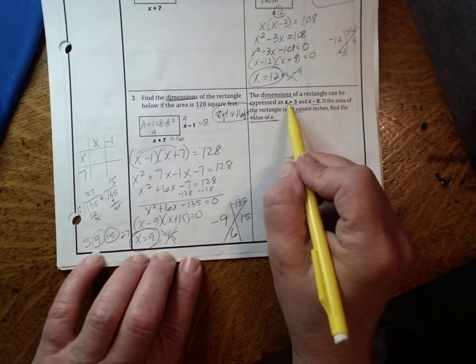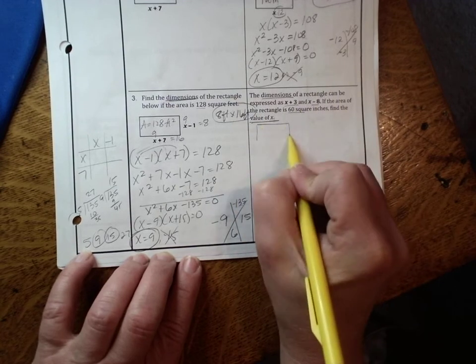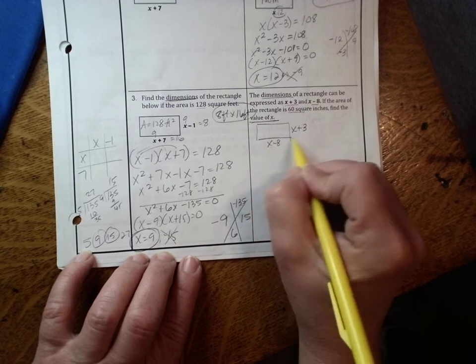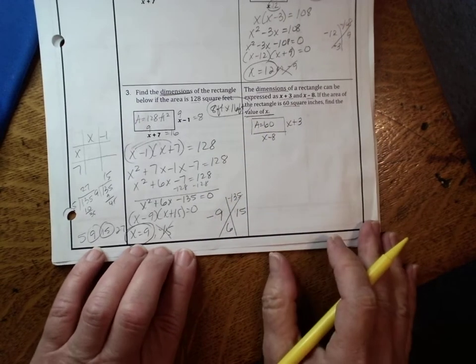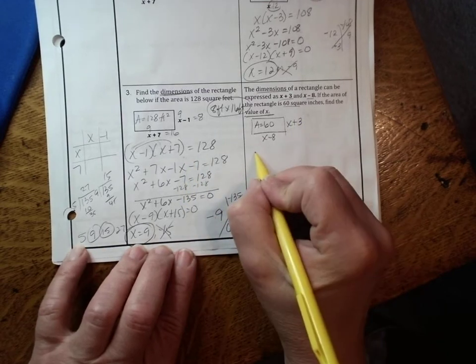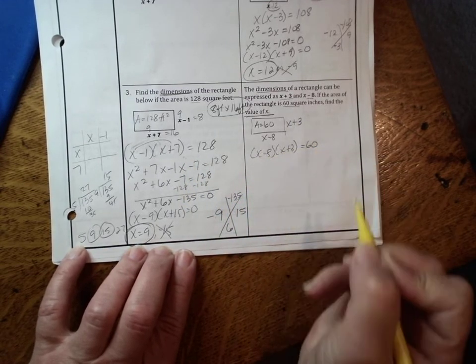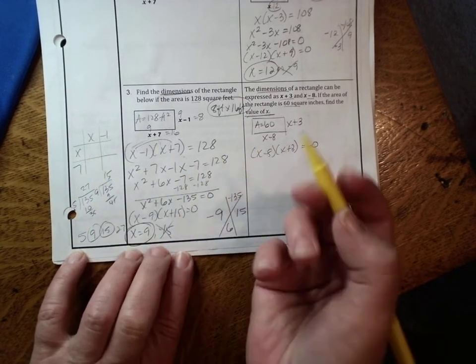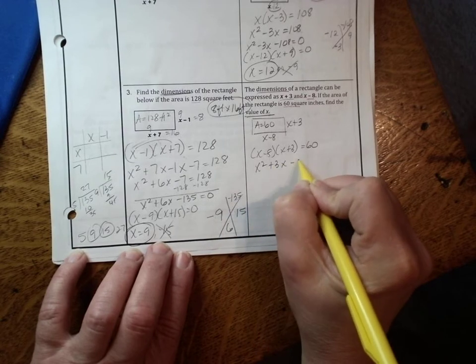Okay, now, if it's not drawn out, a lot of times I go ahead and draw it out just so I can see it. It doesn't matter if the 3 is here or the x minus 8. I mean, it doesn't matter if these are switched. But the area is 60. Same thing. So x minus 8 times x plus 3 equals 60. You have to multiply these, so you can either do your box method or FOIL. x squared plus 3x minus 8x minus 24.